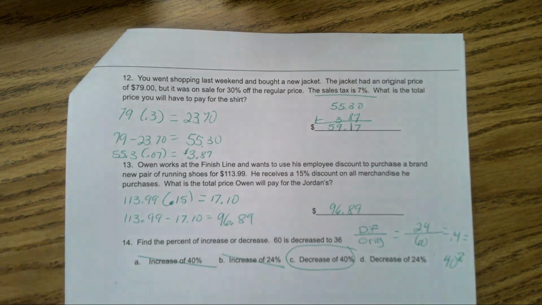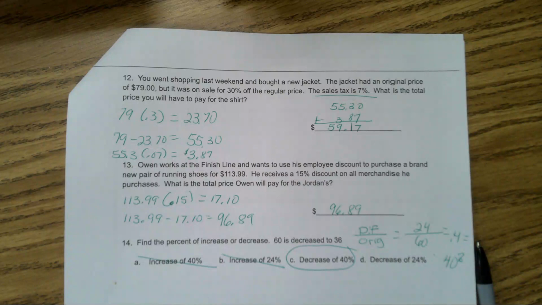Number 12. You went shopping last weekend and bought a new jacket. The jacket had an original price of $79, but it was on sale for 30% off the regular price. The sales tax is 7%. What is the total price you have to pay for this shirt?